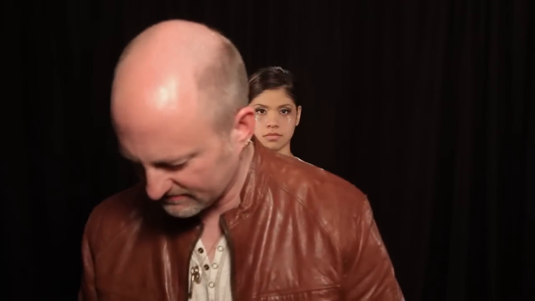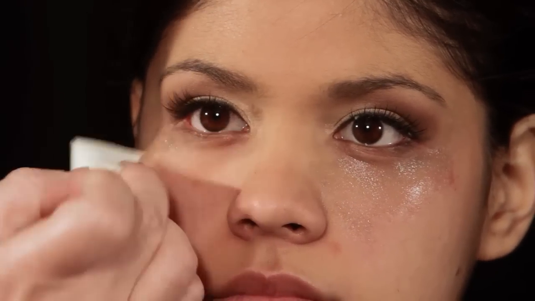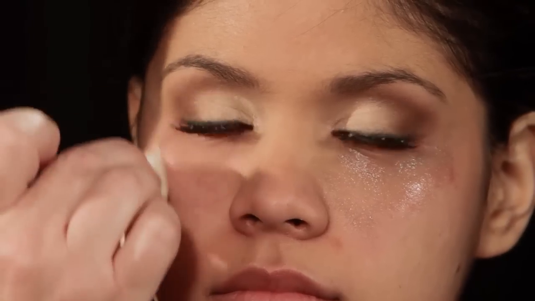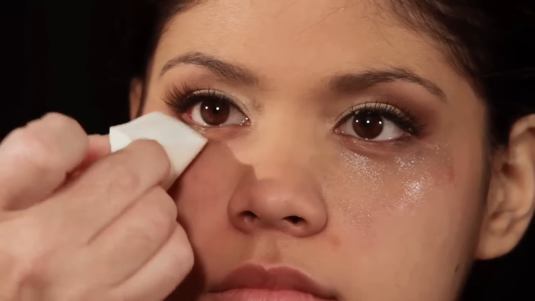I'm going to take a wedge-shaped sponge, and when I clean it off, I'm going to just go straight up. That really helps start to create that shape.